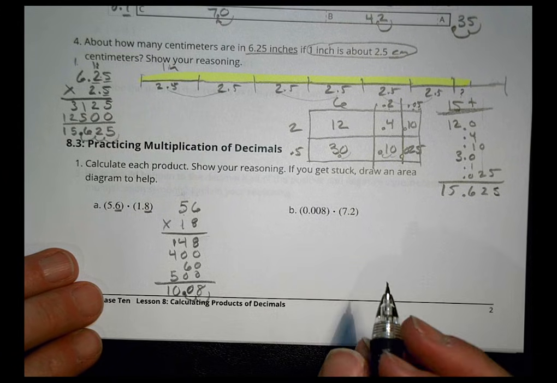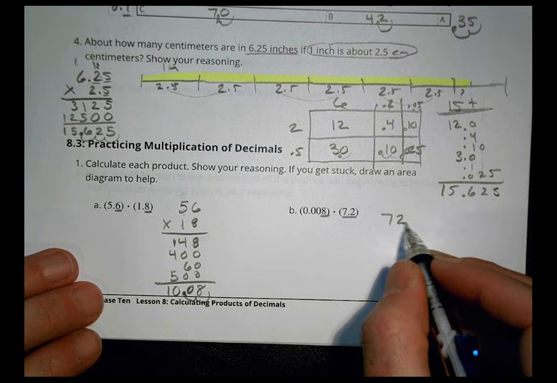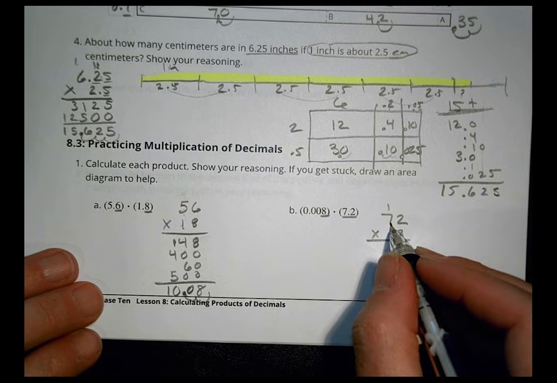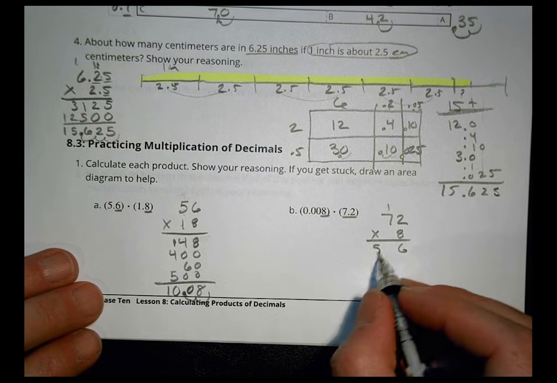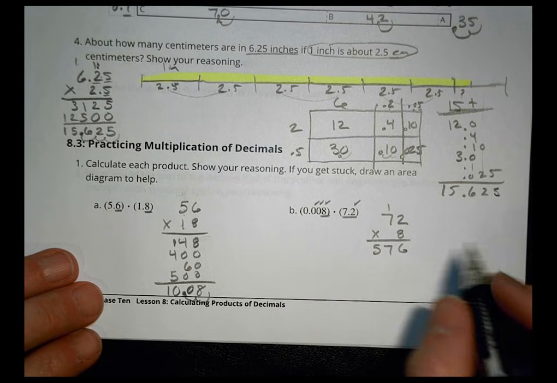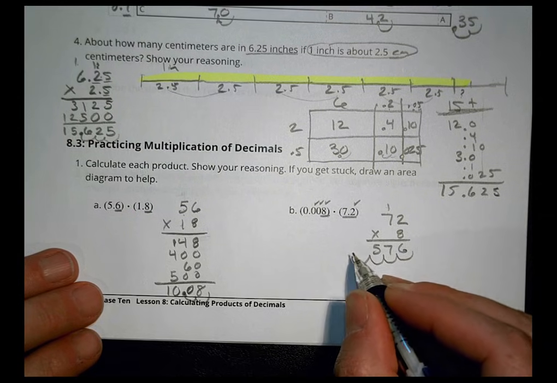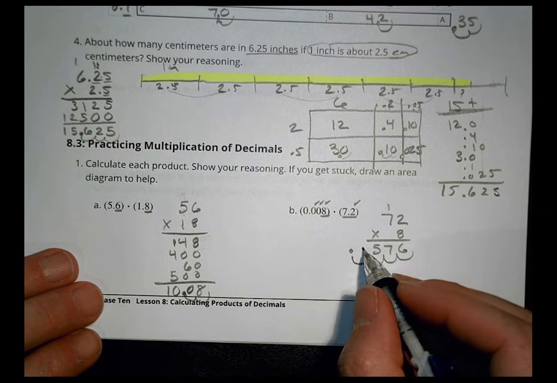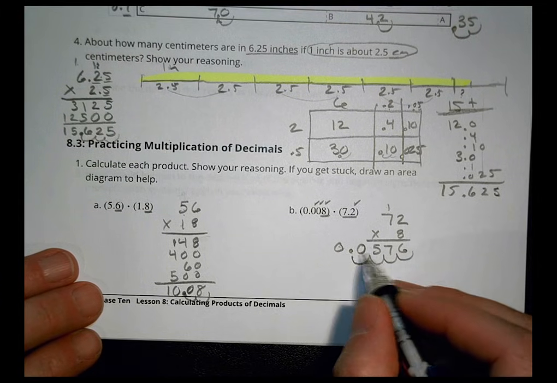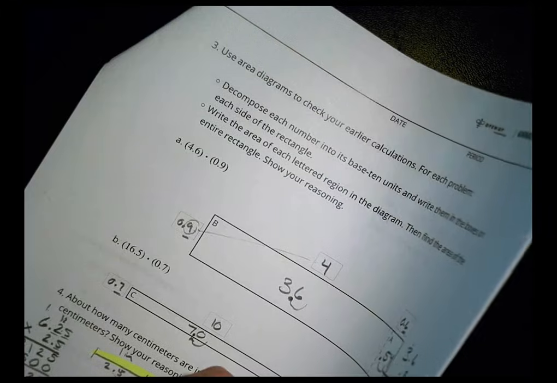for 10.08. Okay. And over here we have an 8 and a 72, so we'll do 72 times 8. 8 times 2 is 16. 8 times 7 is 56, plus 1 is 57. And in this case we went 1, 2, 3, 4 behind the decimals. So we got to go back 1, 2, 3, 4 spaces there. And when I make that loop, I have to add a placeholder 0 there. So I have 0.0576 as my solution for part B. Okay, number 2.